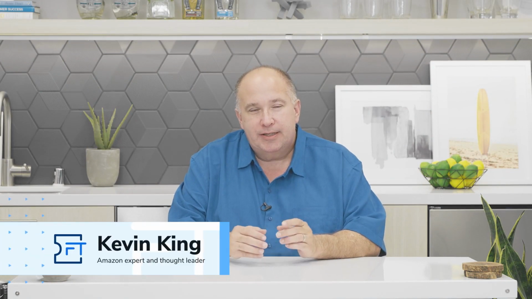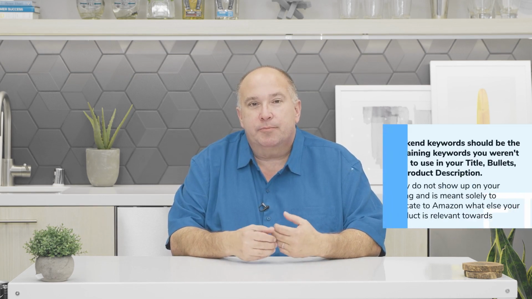In this module, let's talk a little bit more about the back-end keywords. These are the keywords and the data that the customer actually doesn't see, but Amazon allows you to add to supplement your listing, to help it index better, to help it sort better, to help it filter better. So that's what the back end is. This is the part of Seller Central where you can actually enter some additional information to supplement your listing.